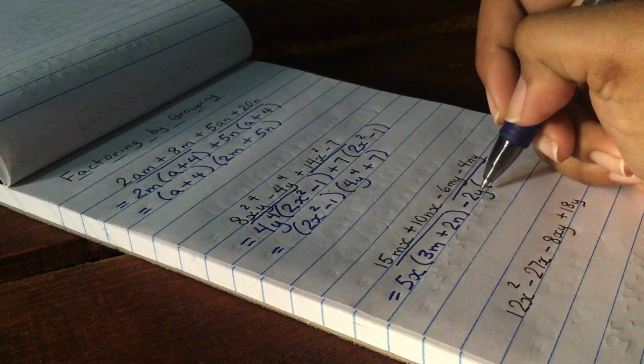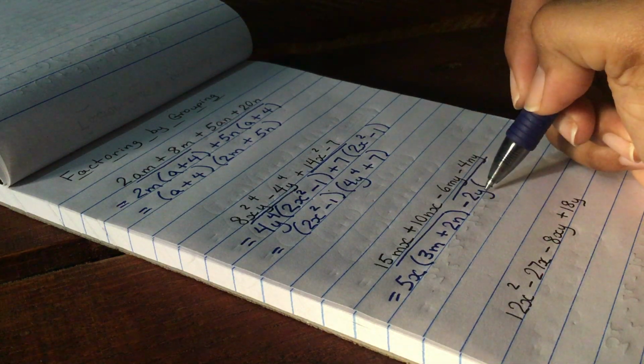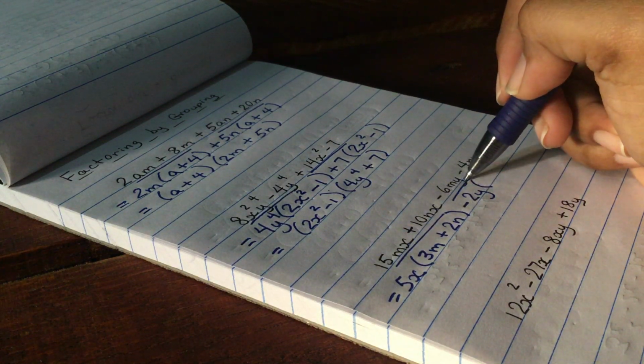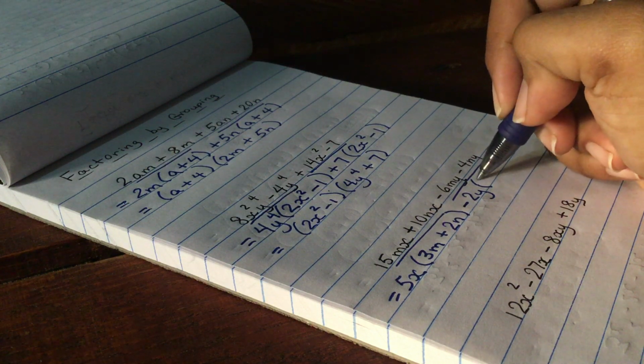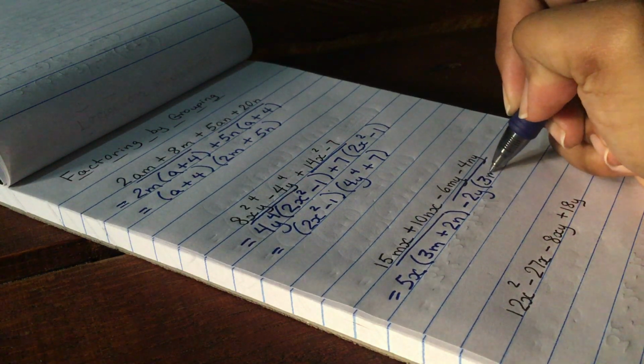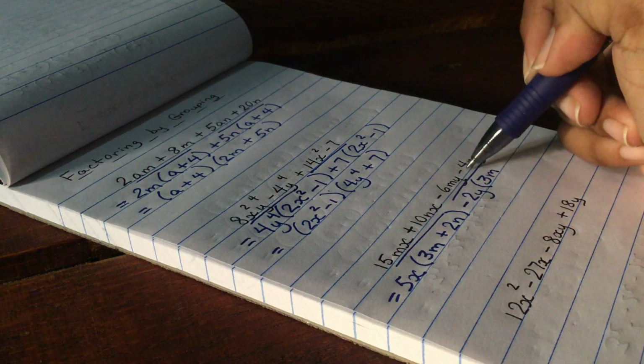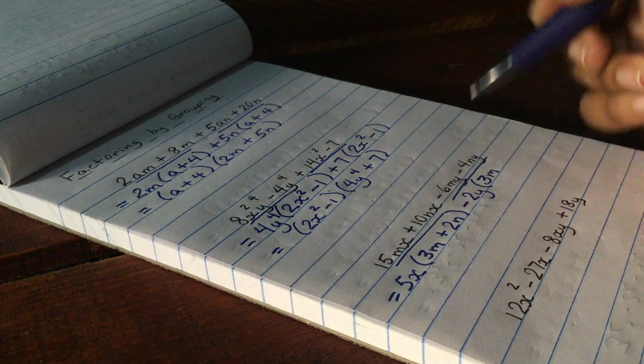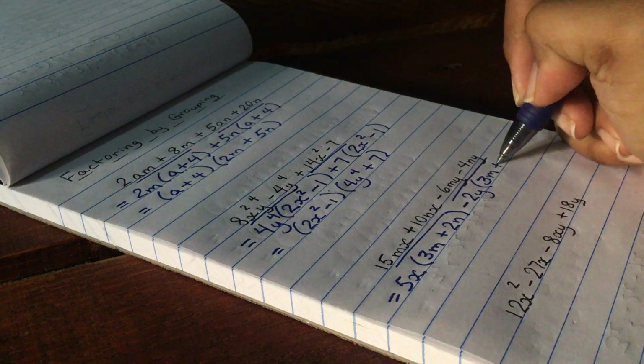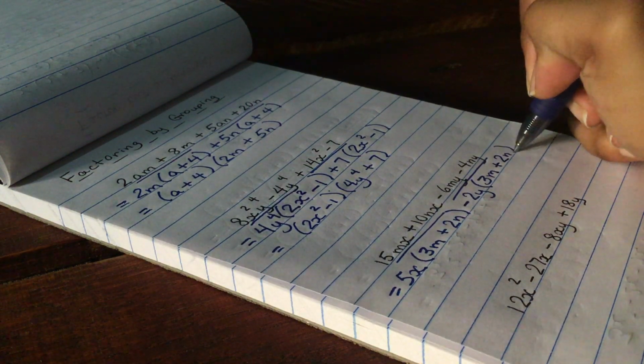So if I take out 2y, I have negative 2y into negative 6my will leave me with a positive 3m. Negative 2y into negative 4ny will leave me with a positive 2n.